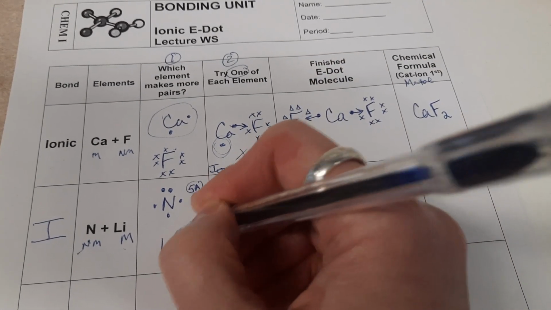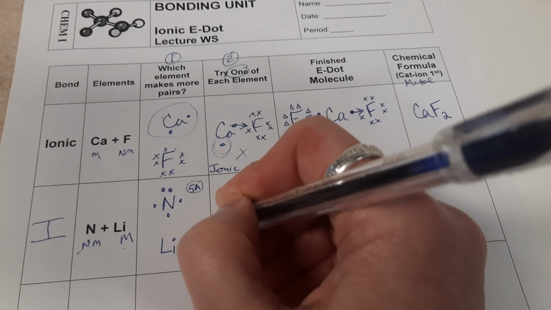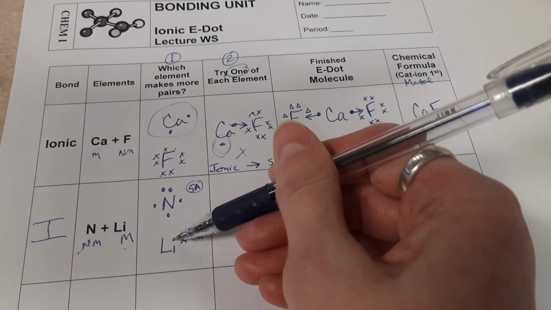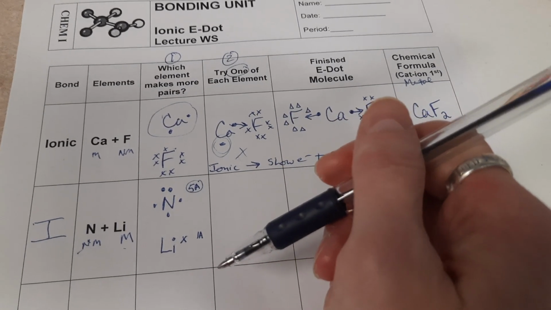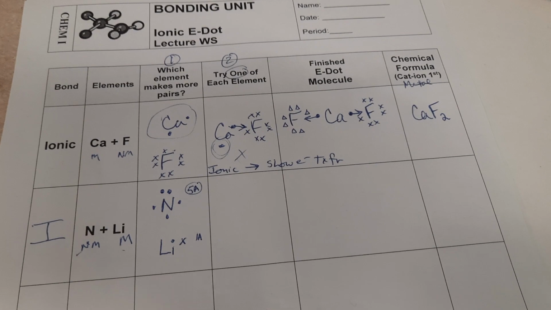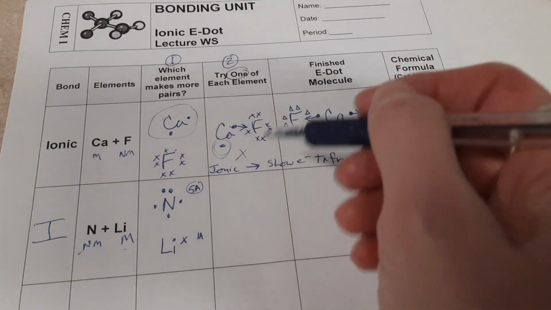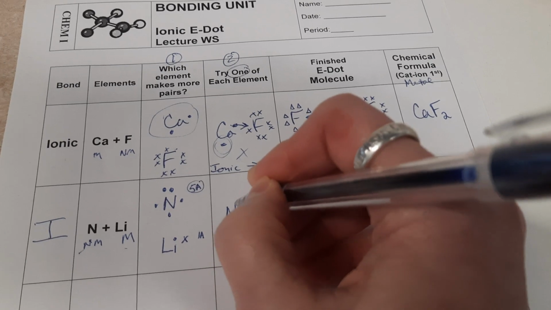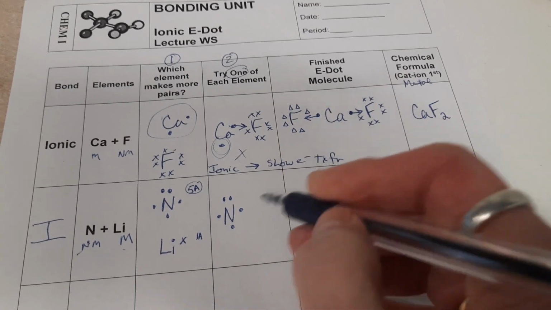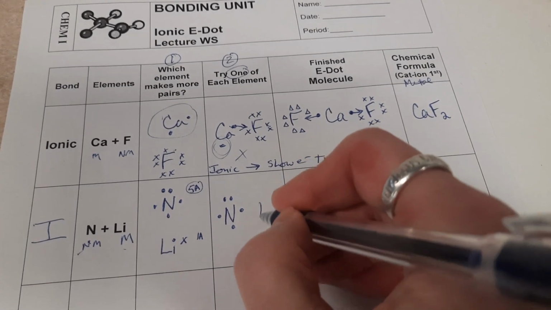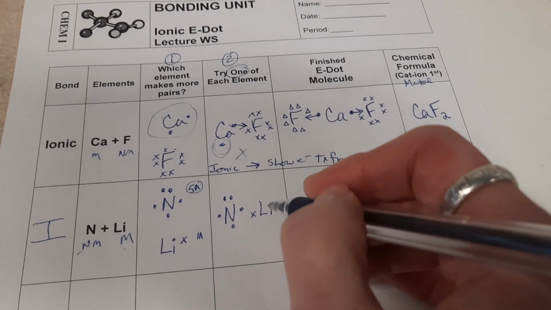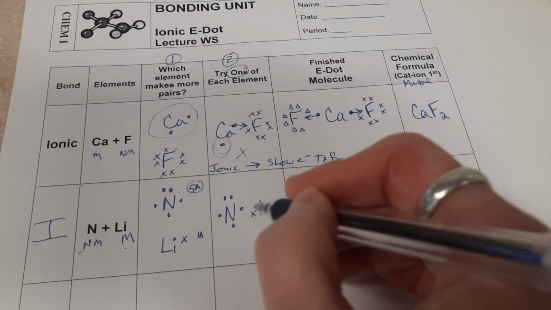Lithium is in column 1A. And so it only has 1 valence electron. Again, notice I'm not using a dot because here I have a dot for the small i, and that just gets confusing. So again, you can use any reasonable symbol that you can think of. I'm going to try one of each element. So I'm going to write nitrogen down first because it makes more bonds. Again, more bonds because it has more singles. And here's my lithium. And remember, I can put my E dot on any side that I want. So I'm going to put it on the side that's between the two letters.